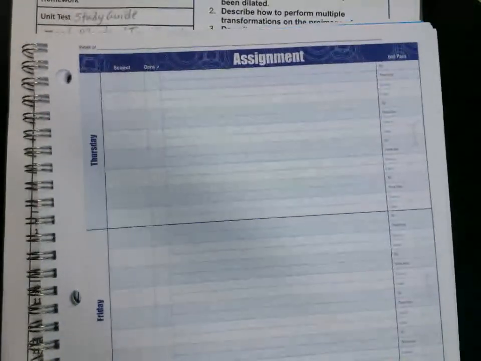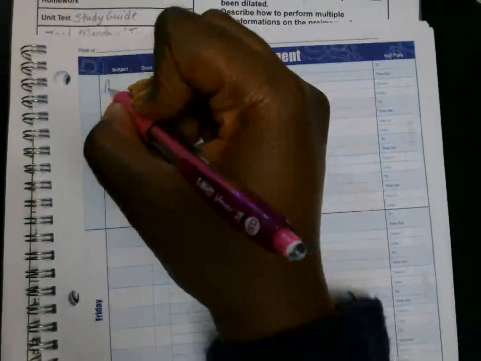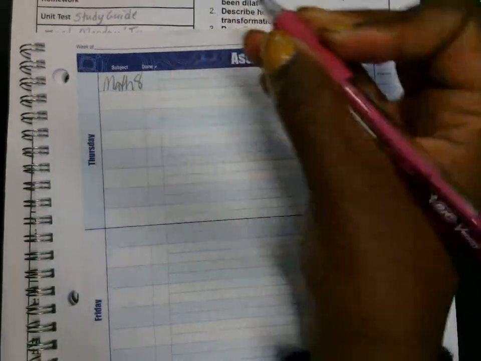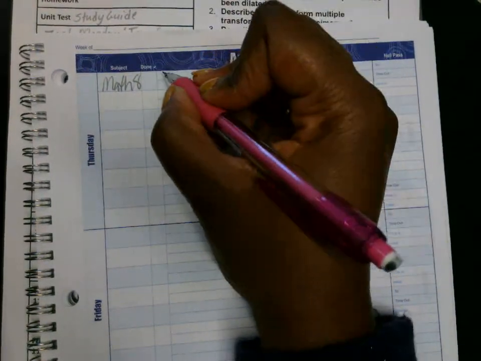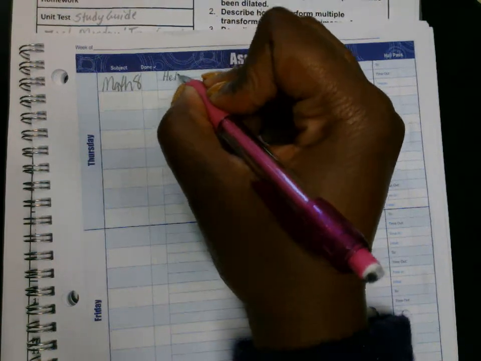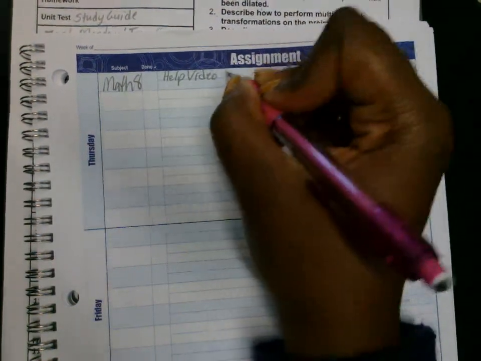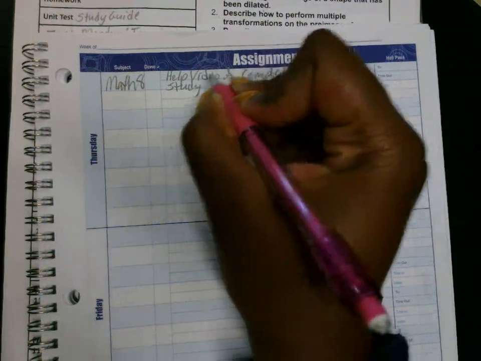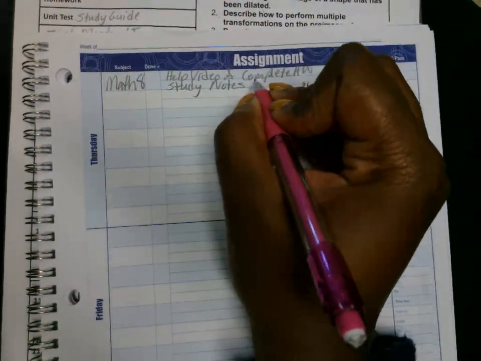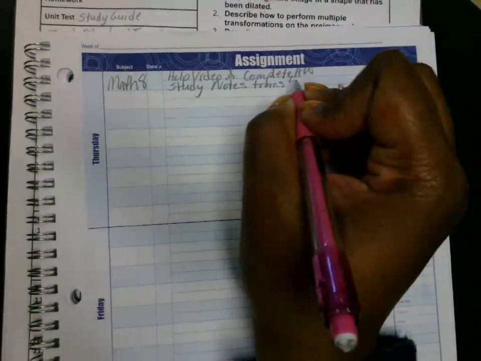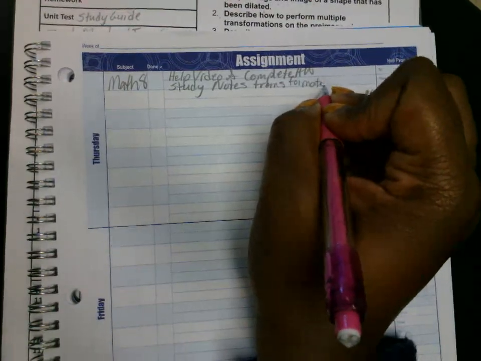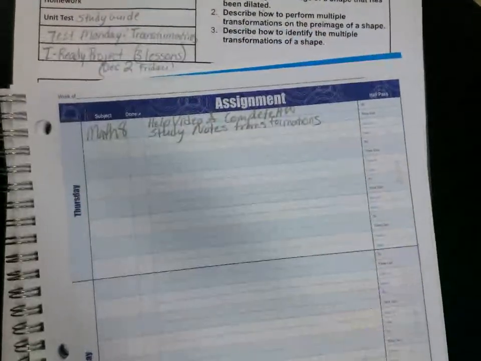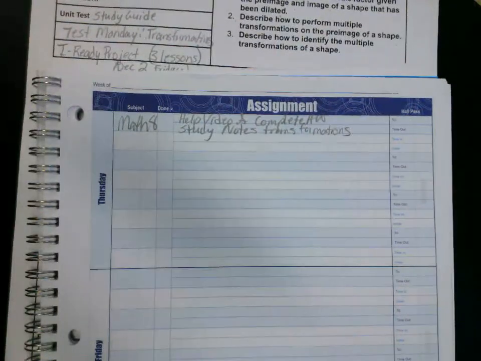Write your homework down in your planner. Today's Thursday. We're going to put math 8. Our homework is we got our help video, and to complete the homework, make sure that we study our notes. We're studying notes on all of the transformations. I'll pause to give you a chance to write all of that down.